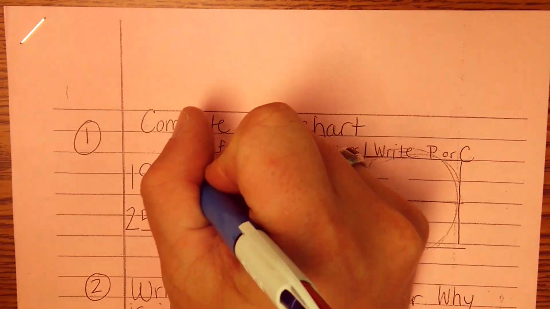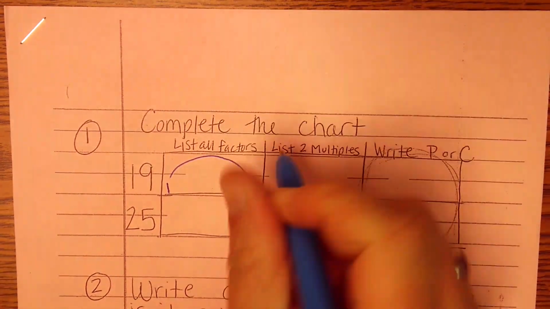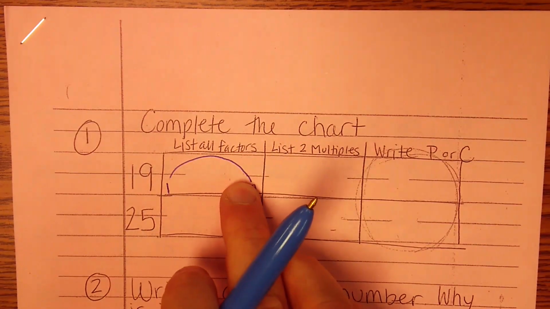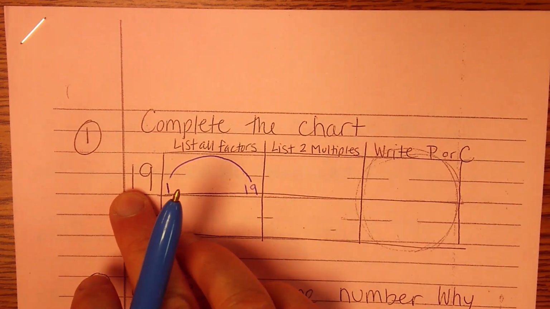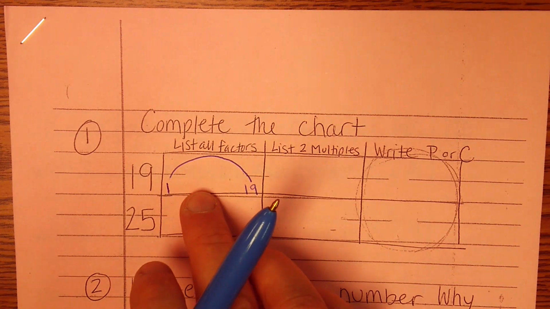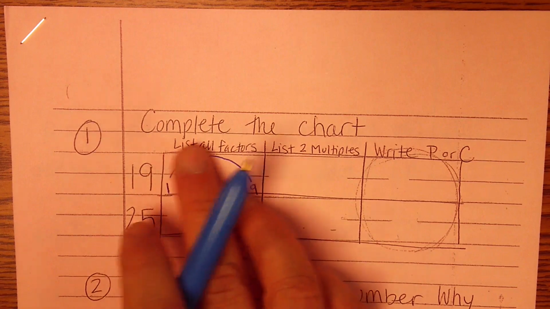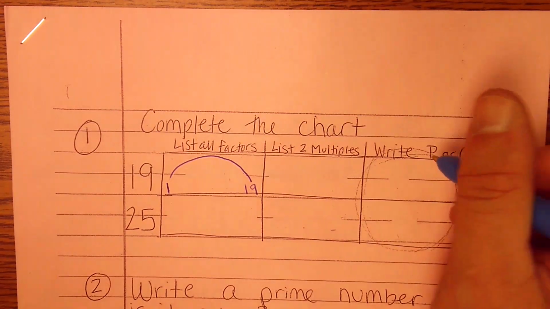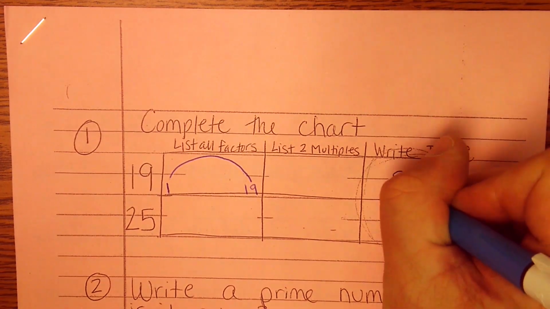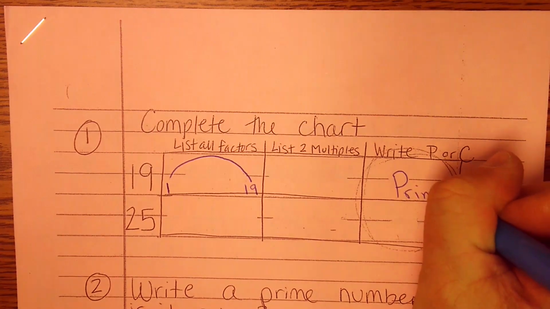And if you do the rainbow style that I enjoy, just because it's visual and you get to connect the dots, 1 times 19 is 19. There are no other ways to multiply whole numbers to get 19. So there's only one rainbow, and the students know that means it is prime, okay?